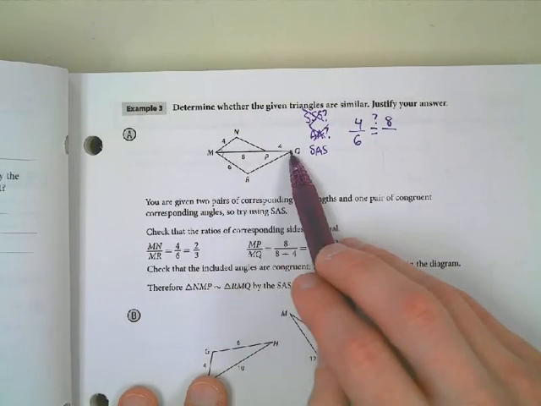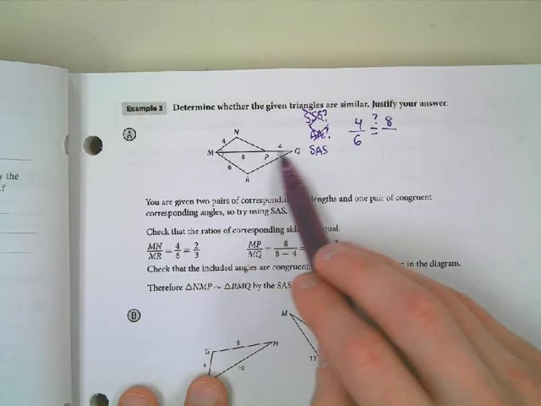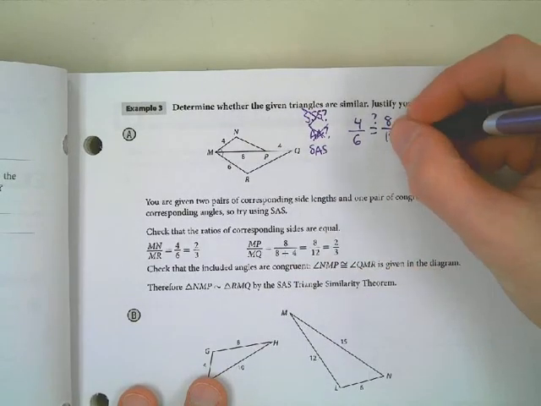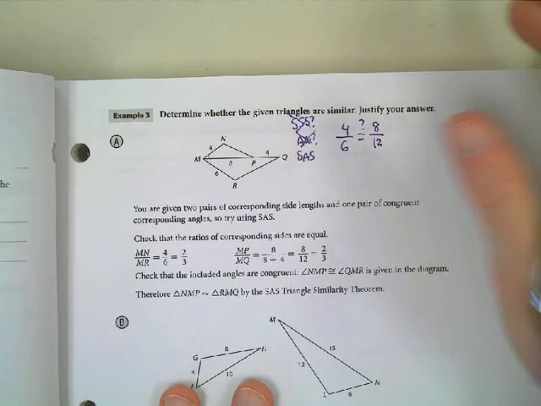Yeah, MQ, which is the length of what? 12, yeah, 8 plus 4, 12, that's exactly right. So now the question is, are those two ratios equal? Well, how can we tell that, Lamel, if they're equal or not? What can you do here? What would you do?